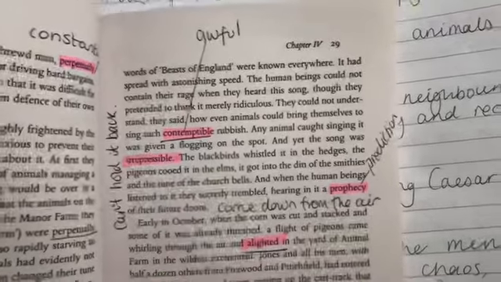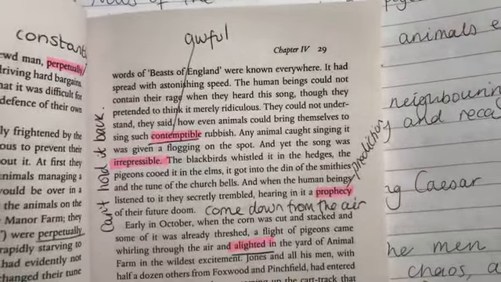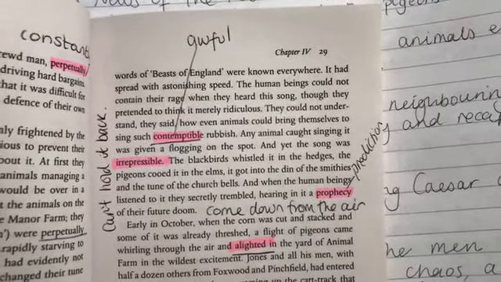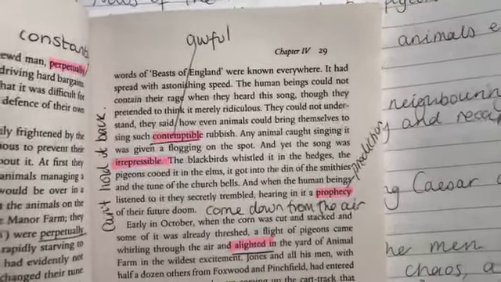So if something's contemptible, it's really awful. Any animal caught singing it was given a flogging on the spot. So a flogging was a beating. And yet the song was irrepressible. Irrepressible means you just can't hold it back.